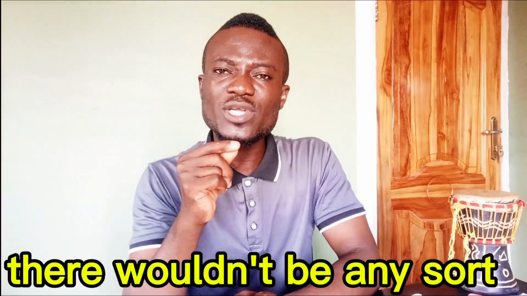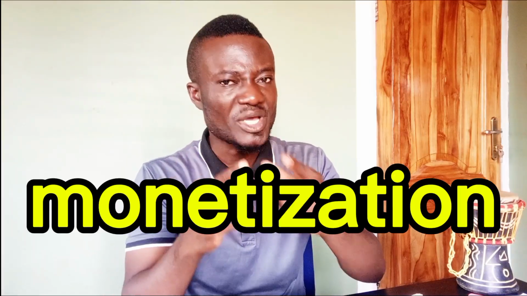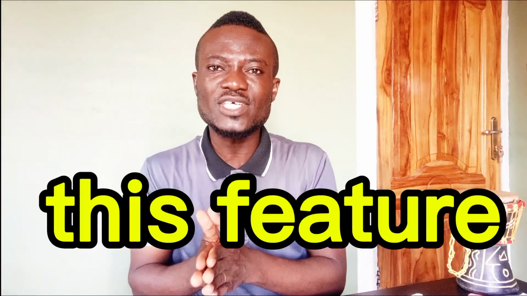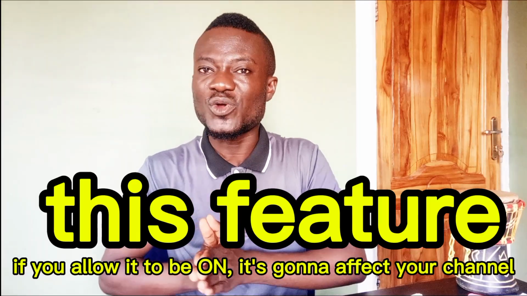Now, the third dangerous effect of this feature, especially for those who are monetized, is that there won't be any membership or Super Chat monetization benefit for you. This feature is so dangerous that if you allow it to be on, it's going to affect your channel from all angles. When it is turned off, that is when you get monetized, you're going to be able to enjoy Super Chat and membership as part of the YouTube monetization benefits, so that you can increase your earnings.